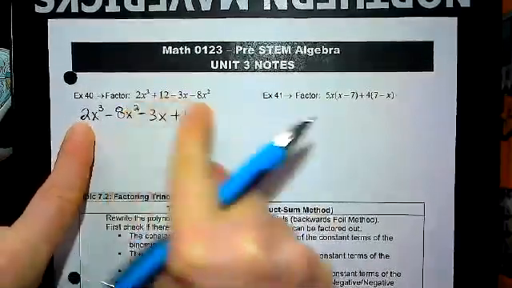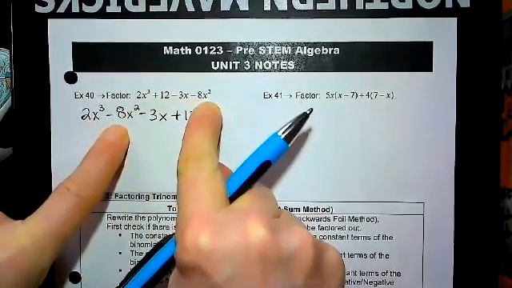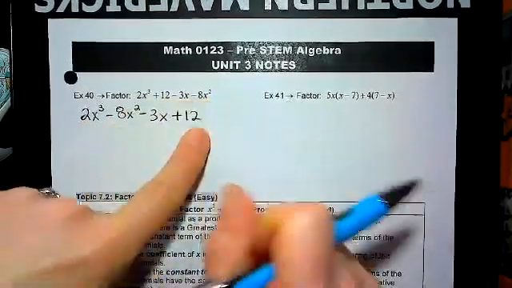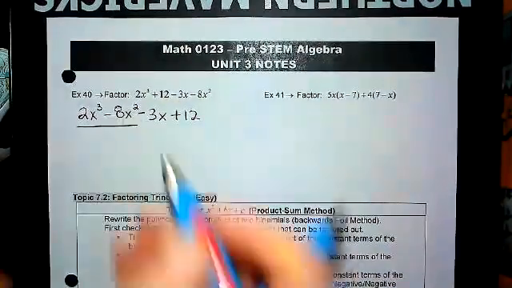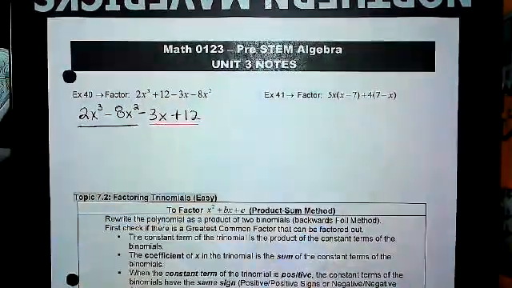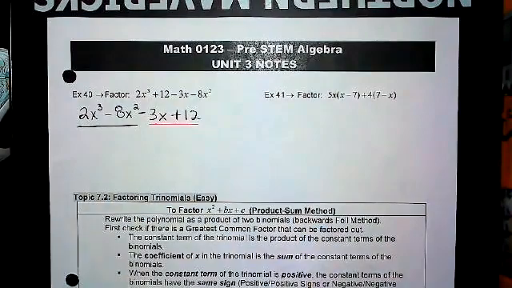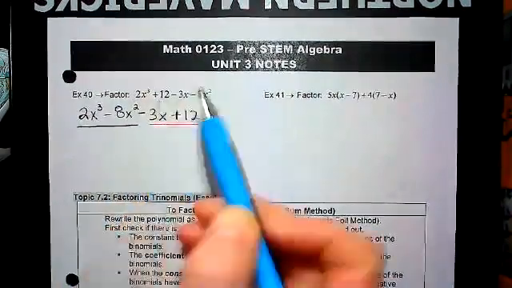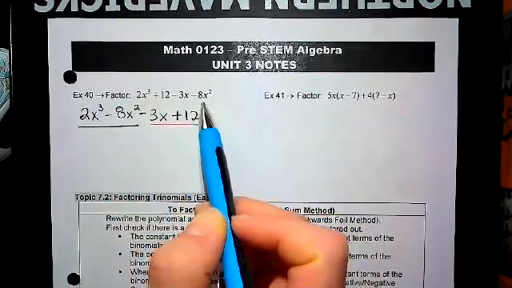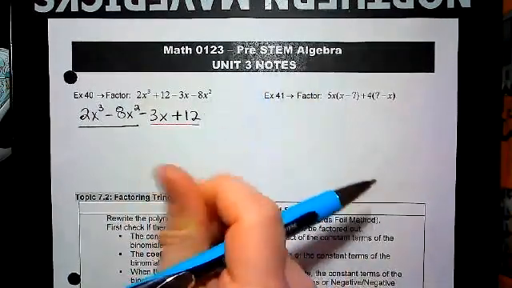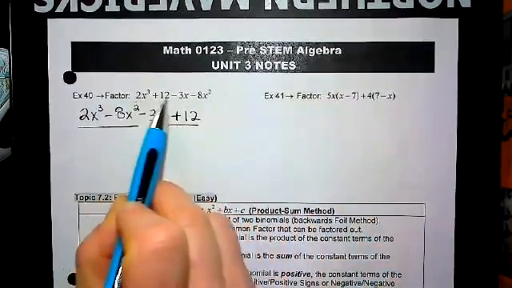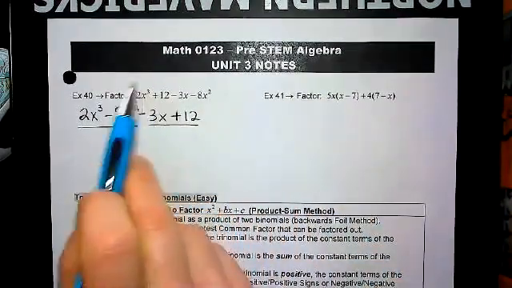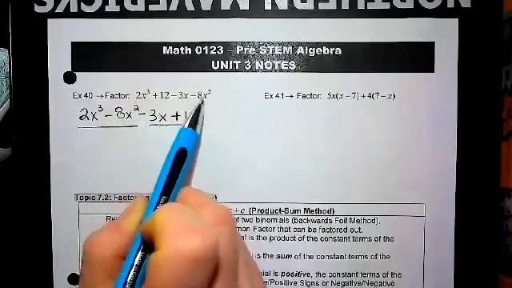So 2x cubed, a negative 8x squared, a negative 3x, and a positive 12. And so if I rewrite it like that before I group, it's going to help us with our grouping method. If you try to do the first two terms and the last two terms in the original order, you're probably not going to get like parentheses just because of those variables. Like these two wouldn't have x's in common, so you couldn't have pulled out an x. Well, nothing's going to have an x cubed over here.